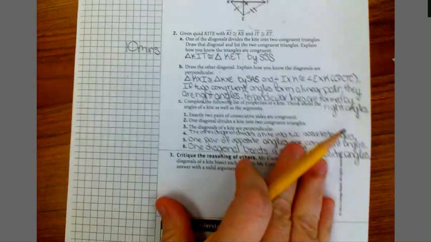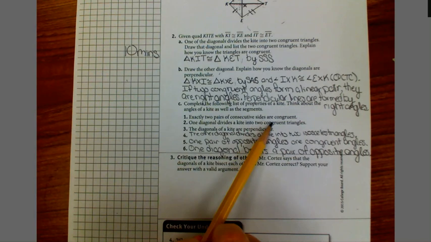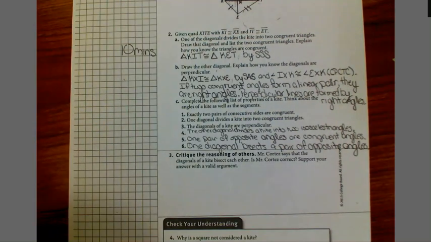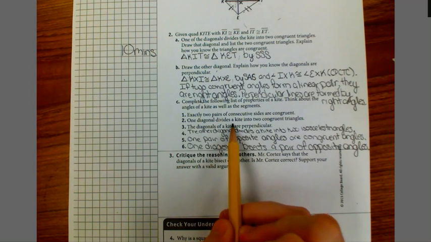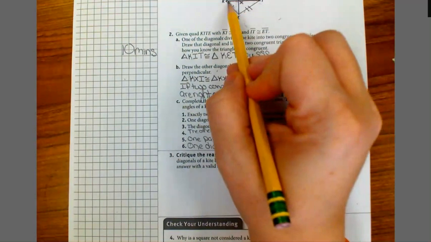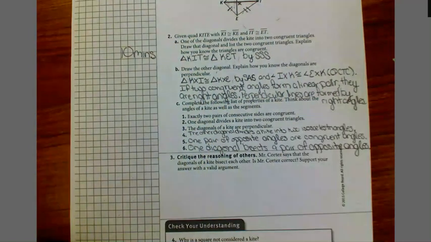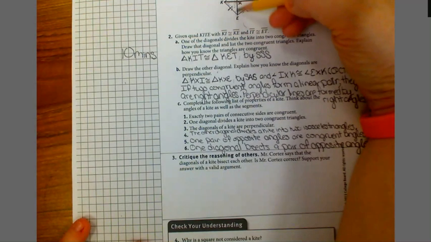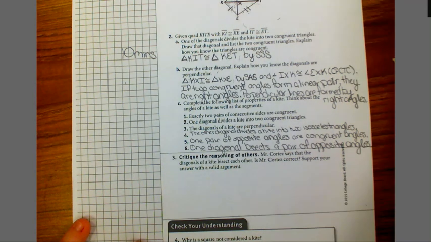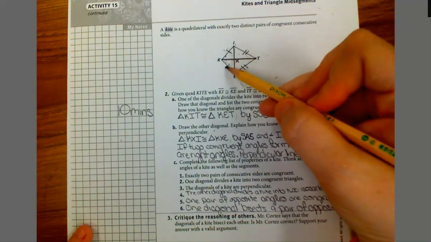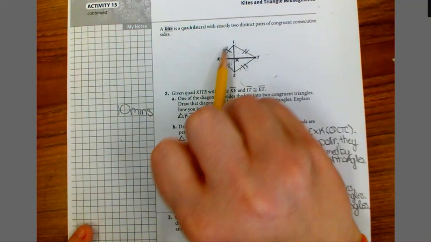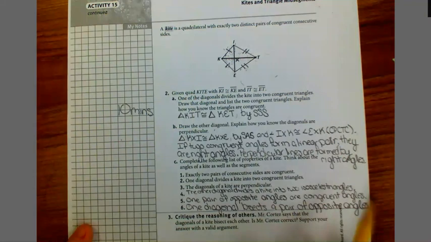It asked us to complete the following list of properties. It says exactly two pairs of consecutive sides are congruent. As part of the definition, it says one diagonal divides a kite into two congruent triangles. We proved that at the very beginning. It says the diagonals of the kite are perpendicular. Okay. Well, we know that this diagonal cuts it into isosceles triangles because these two sides are congruent, and these two sides are congruent. So we have an isosceles triangle up here and an isosceles triangle down there.